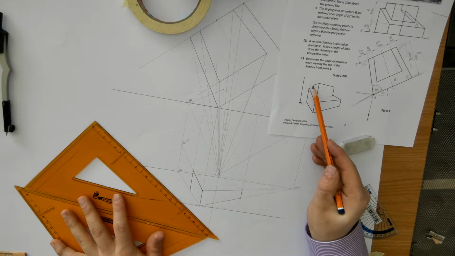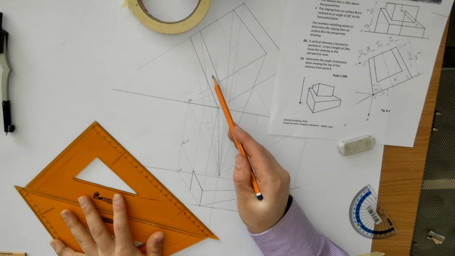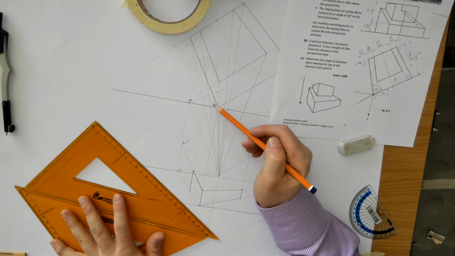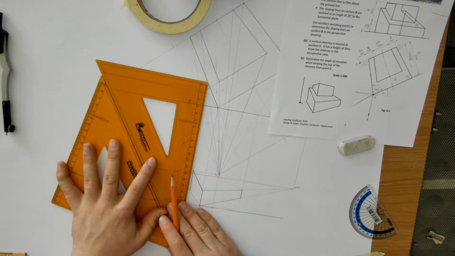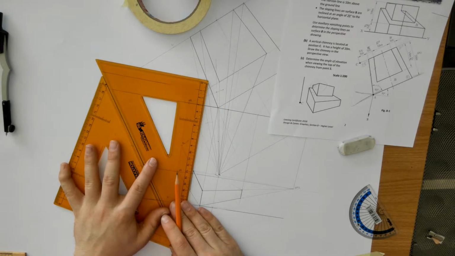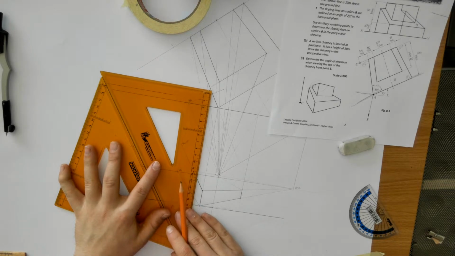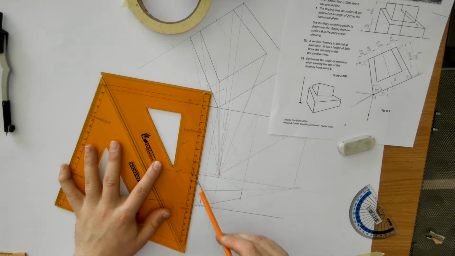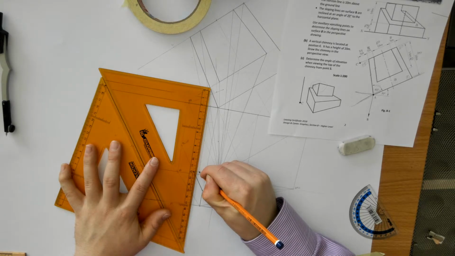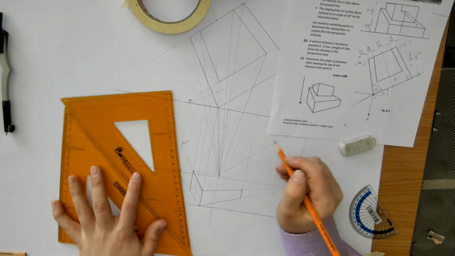Now I'm going to deal with this block here. So I'm going to first get the position in that line there. So that's where it is in plan. Join to the spectator, down 90 degrees to the picture plane. That's where it's going to start there. So that heavy line is here.